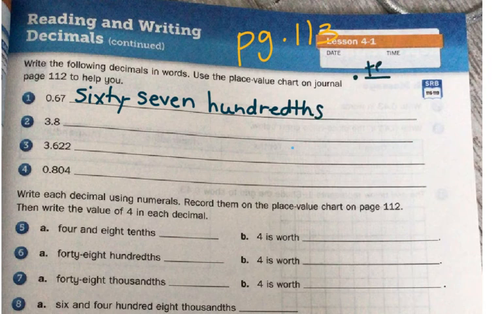First place after the decimal is tenths, hundredths, and thousandths. Remember to write this with me.